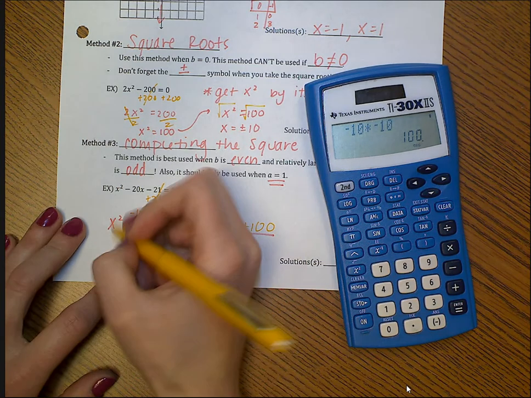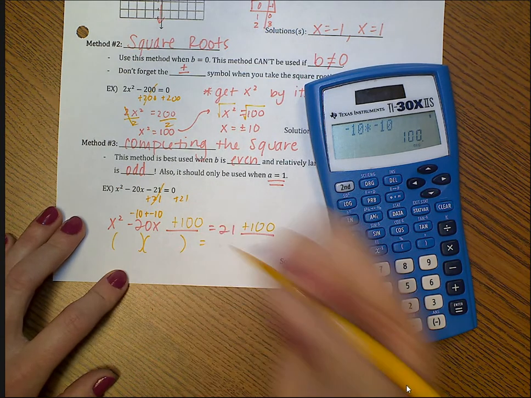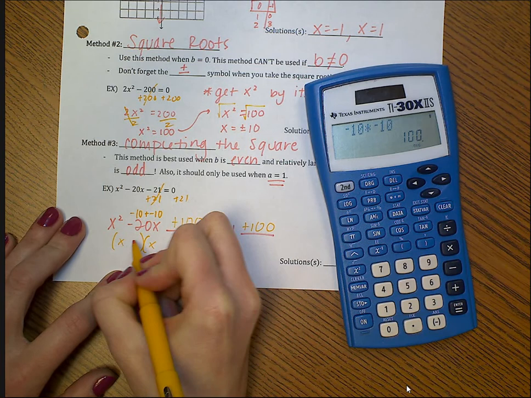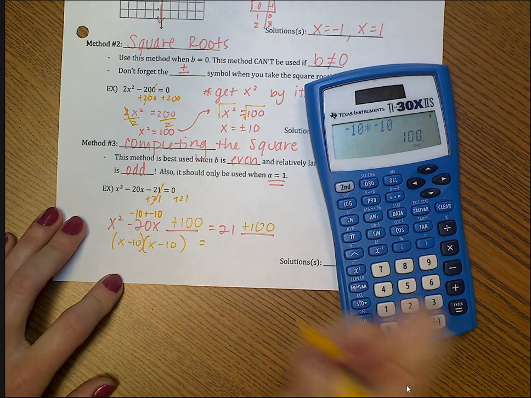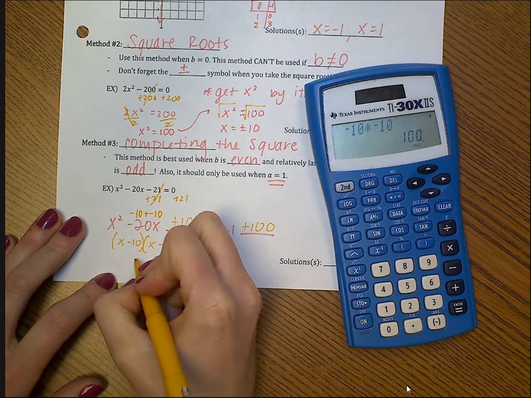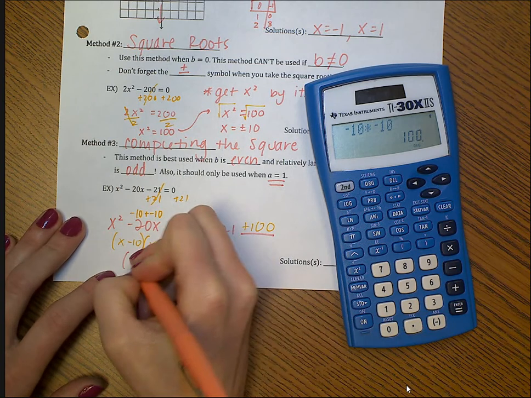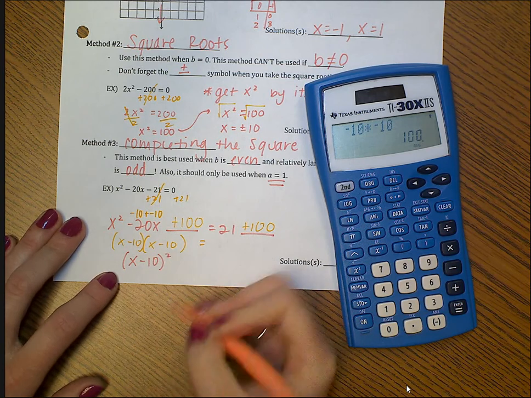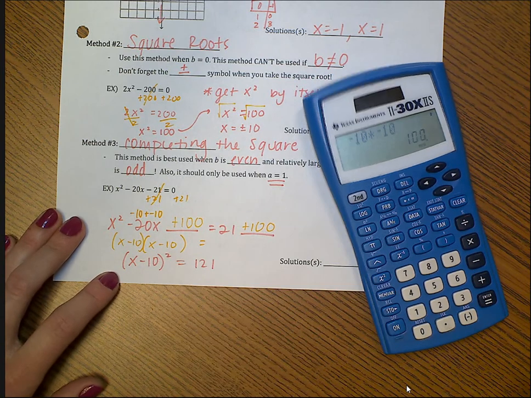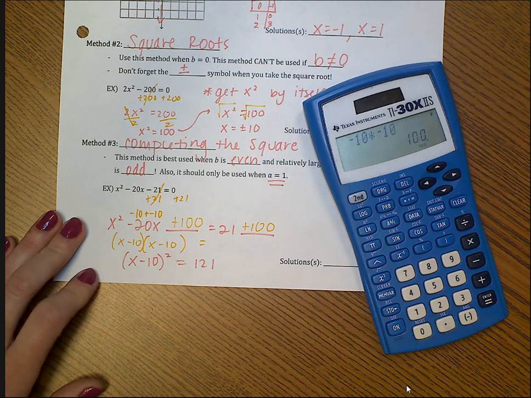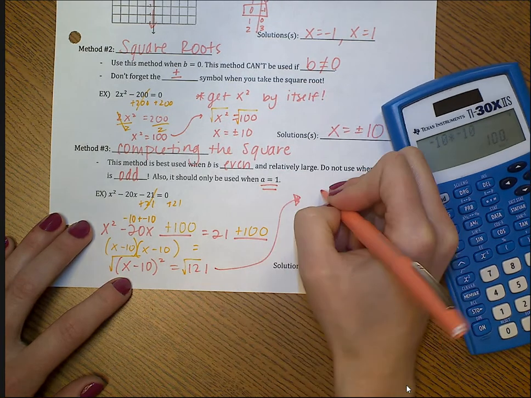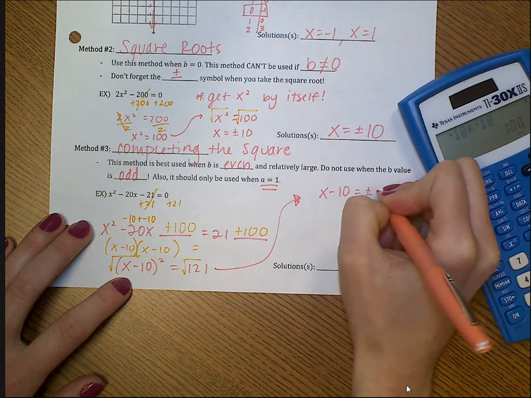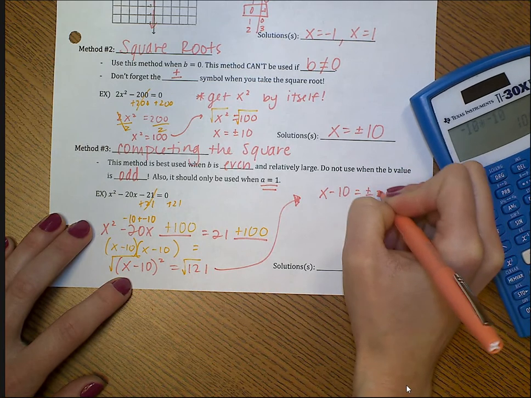Okay, I can factor this now into x and x, and it'd be negative 10 and negative 10. Okay, so this factors nicely. If it's the same factor, which in completing the square it always is, remember we just went straight to writing it as x minus 10 squared, and that would equal 121. Then you just square root both sides. Do not forget the plus or minus. I'm running out of room here, so plus or minus 11, square root of 121.